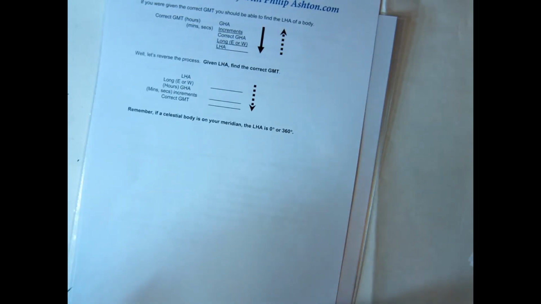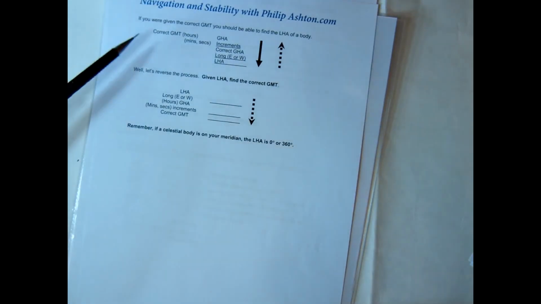So let's have a look at an example to show you how it works. And just before we do that, I reiterated here what happens there with the process. So let's have a look at two examples really. Find the GMT of MIRPASS of the Sun, 28th of November 1977, position given there.